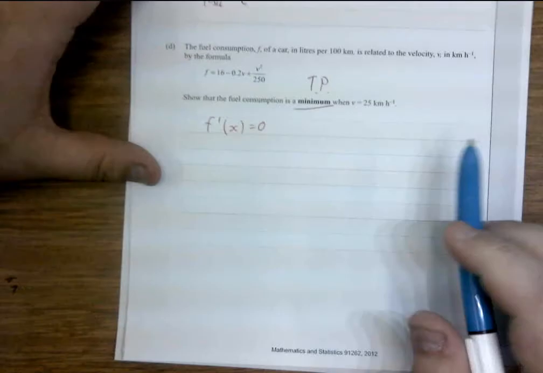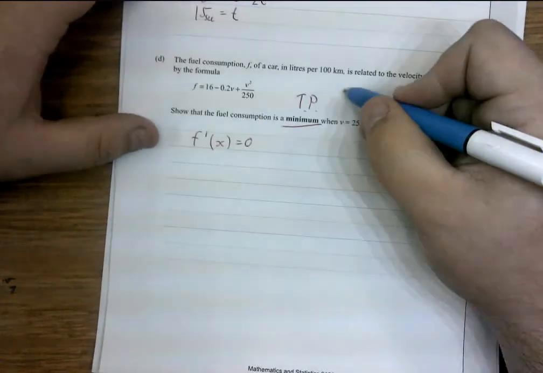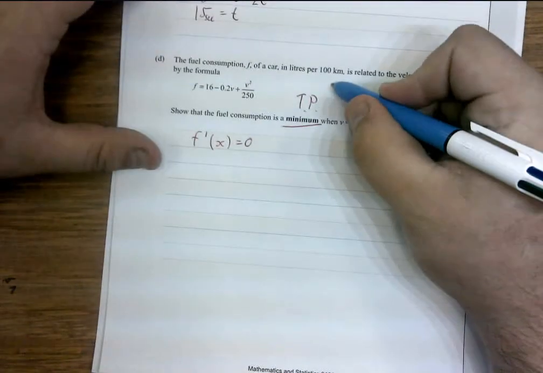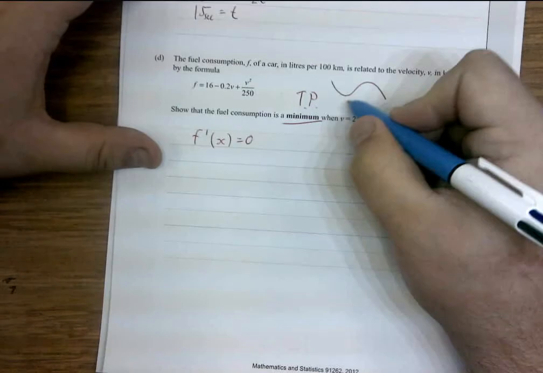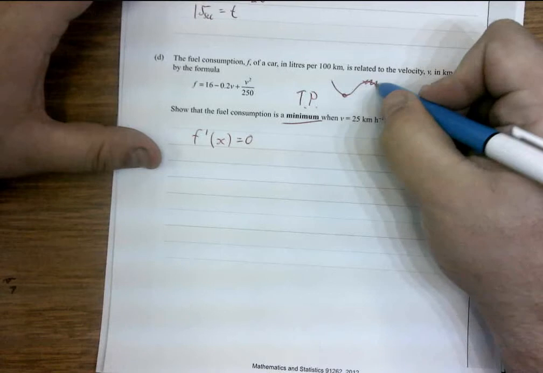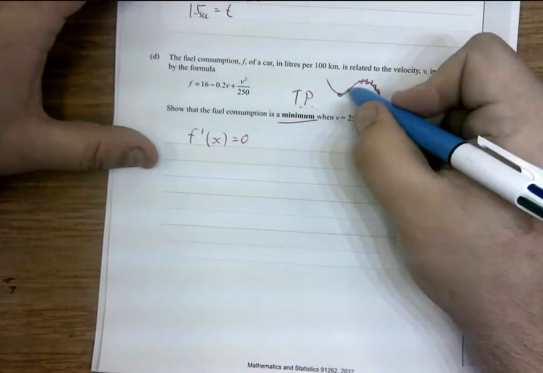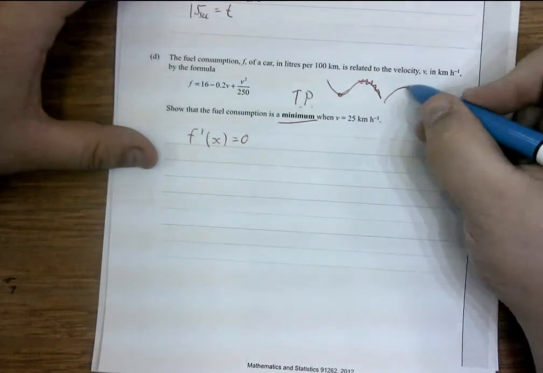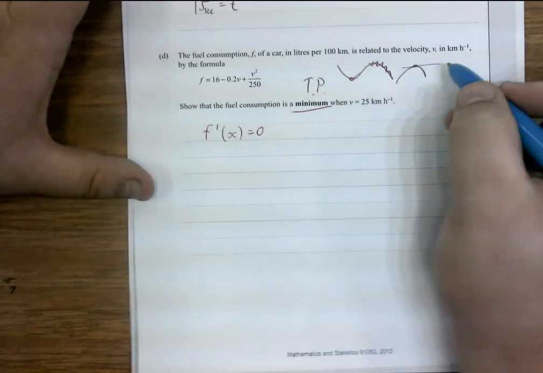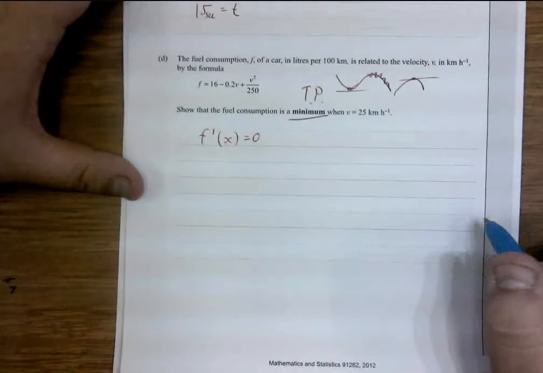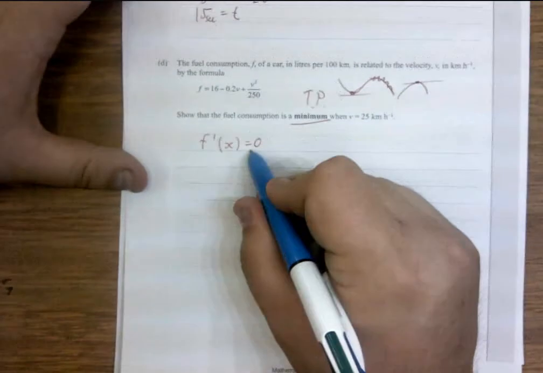So when the gradient is 0, the function turns like that. And since we have a quadratic, it's going to look like that, or it's going to look like that. That point there is the turning point. That point there is where the gradient is 0. So to find the turning point, we've derived the equation, we let it equal to 0.